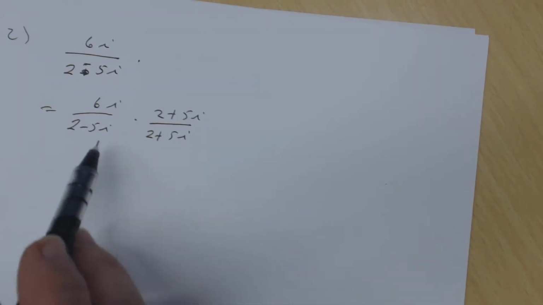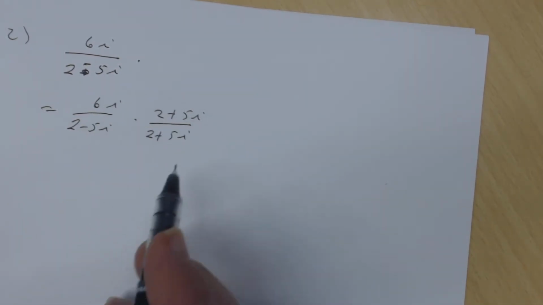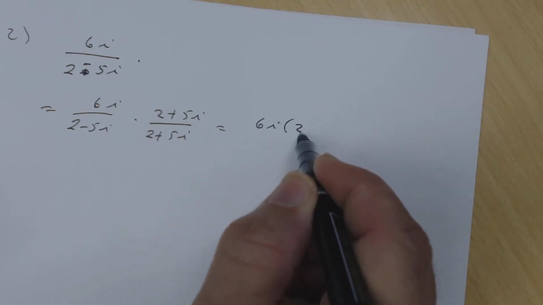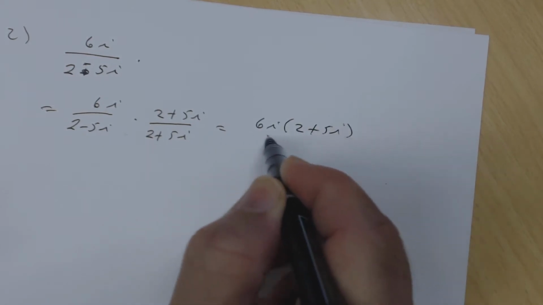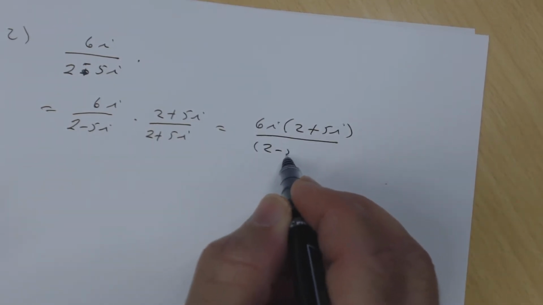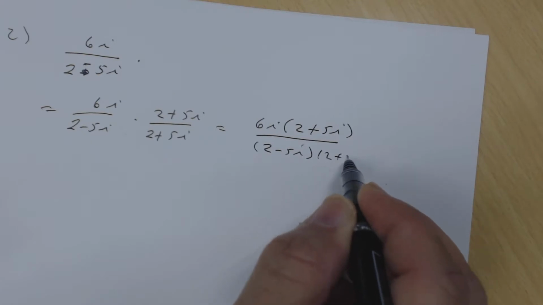Remember, you're multiplying two fractions now, so I'm going to rewrite this as one fraction. I get 6i times 2 plus 5i divided by, and then these two binomials, 2 minus 5i times 2 plus 5i.